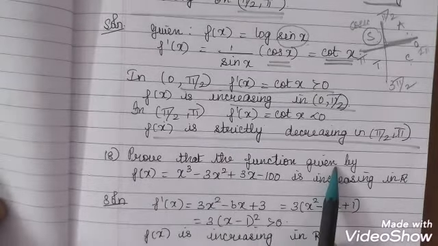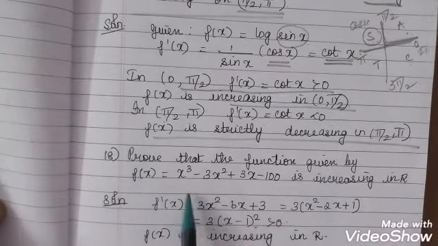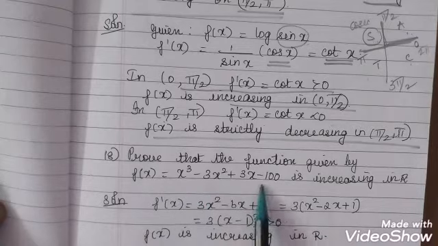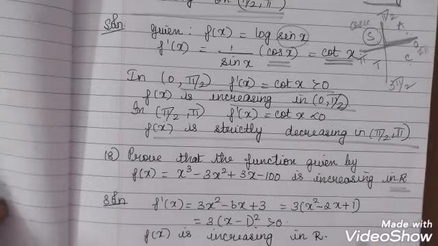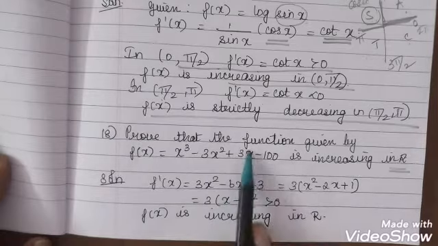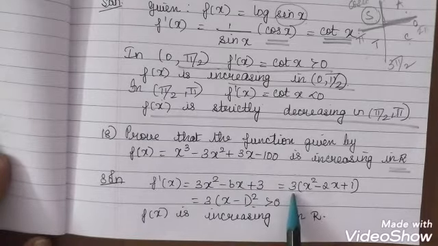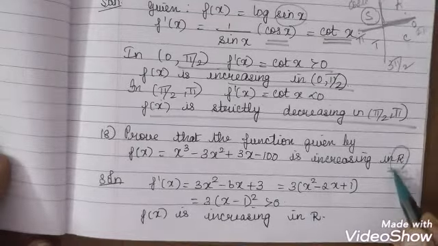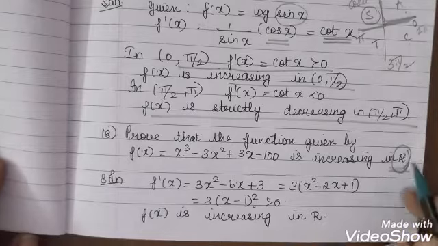Prove that the function given by f of x is equal to x cube minus 3x square plus 3x minus 100 is increasing in R. So, what is your f dash of x equal to? f dash of x is equal to 3x squared minus 6x plus 3. Okay, so here it is equal to 3 into this one. I can write it as 3 into x minus 1 the whole square. So, it is increasing in the real interval. So, in the real line.